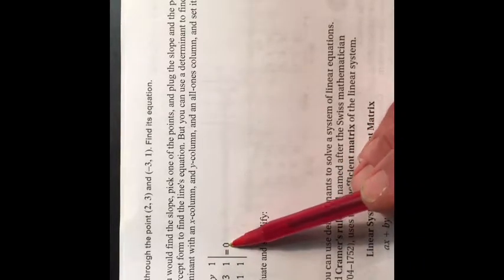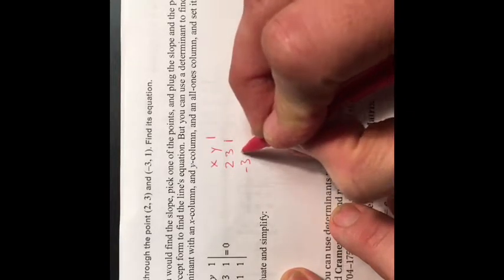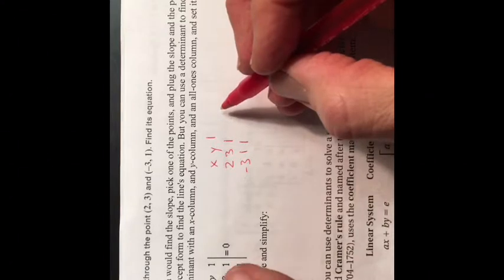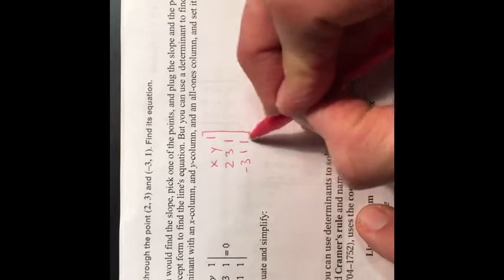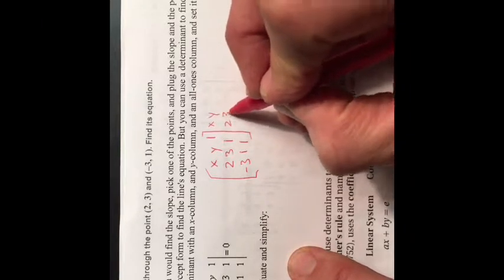Then all you need to do is set that matrix equal to 0, and solve for y, and you have the equation of the line going through those points. Of course, you can always check it using your linear equations as well. So again, setting this up for a determinant: x, y, 1, 2, 3, 1, negative 3, 1, 1. And then I have to repeat the first two rows again, of course. So it's x, y, 2, 3, negative 3, and 1.